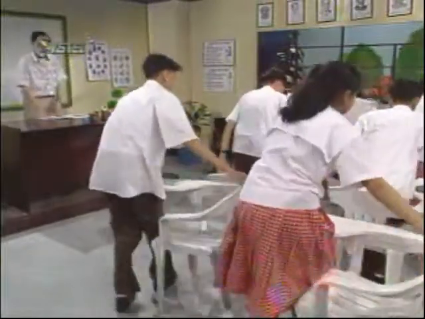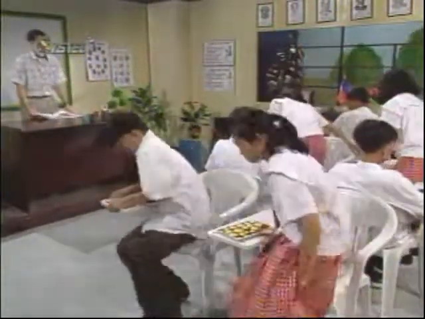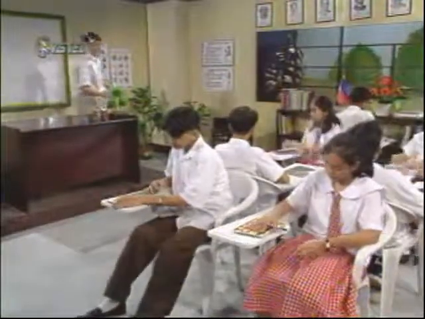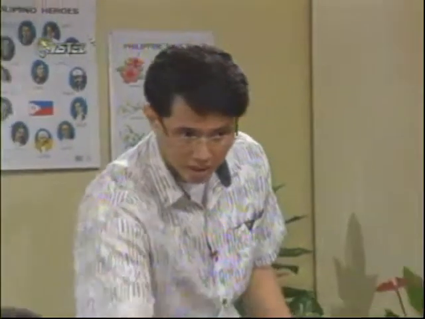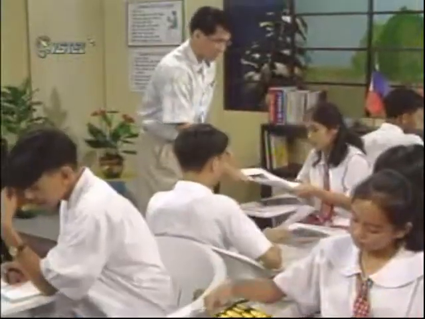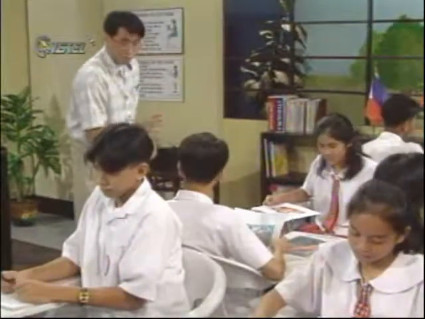Class, I have here some pictures which I will give to some of you. But first, I would like you to arrange your seats back to back. The person at your back would be your partner. Right? Tim, kindly pass the pictures to the end of the column. And you too. Please do not show your pictures to your partner.